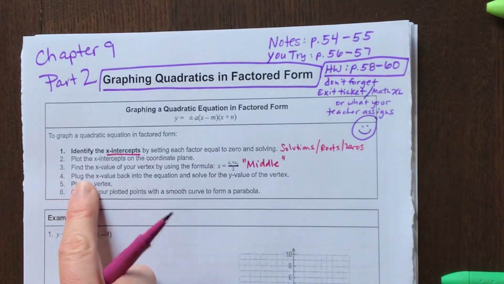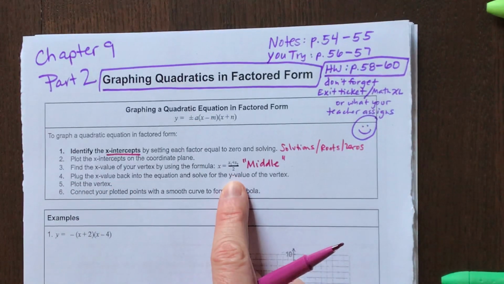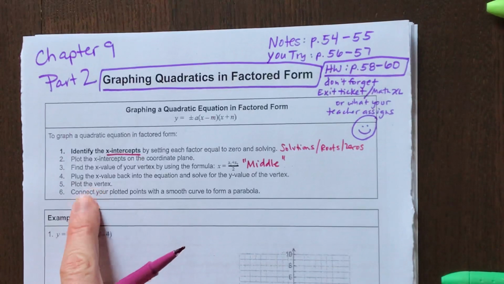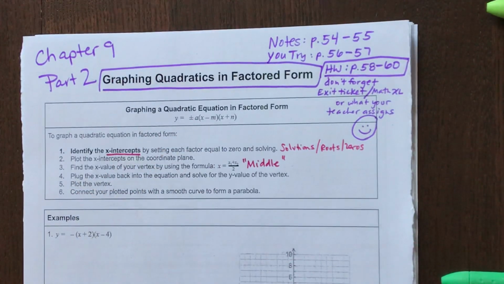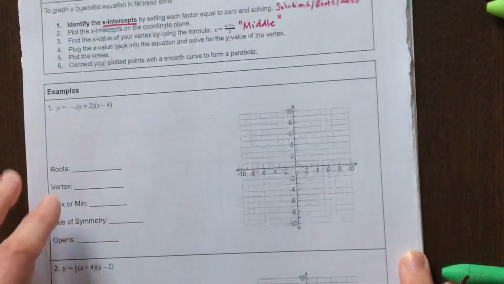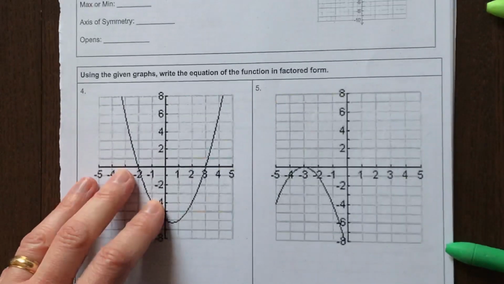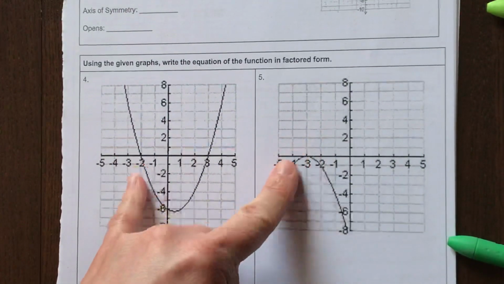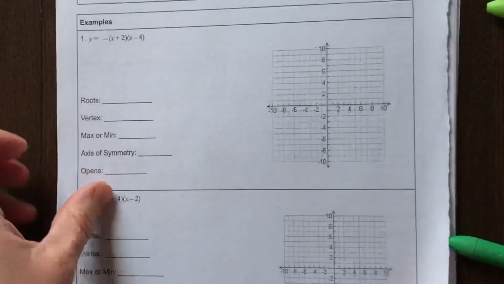Then number 4, plug that x value back into the original function and solve for the y value of your vertex. Then you're going to plot that vertex and then use that a to graph the rest of the points for your smooth curve of your parabola. So if you look at the notes, there are 3 questions that walk through graphing from factored form. And then on the next page, page 55, we'll have a couple graphs given. And from these graphs that are given, how do you get the factored form? So I'll show you those 2 methods.